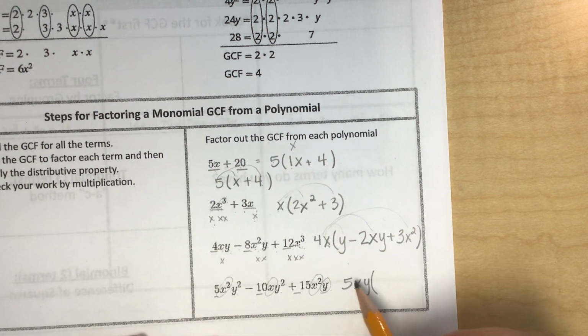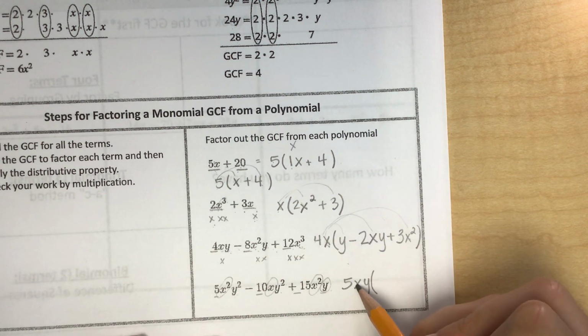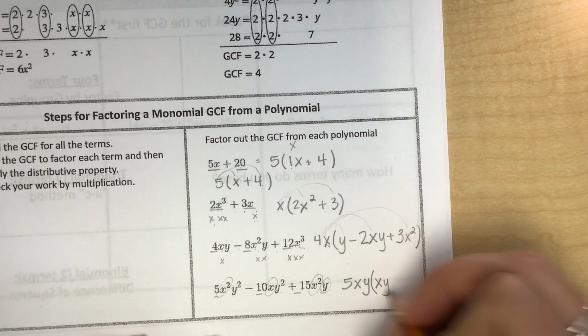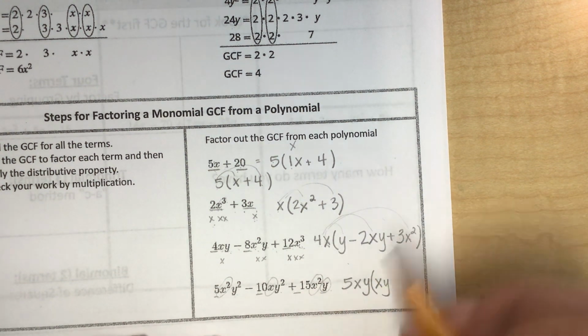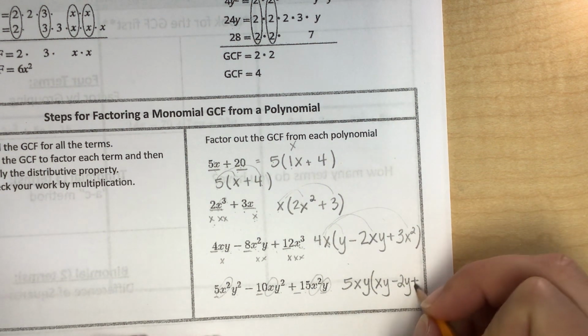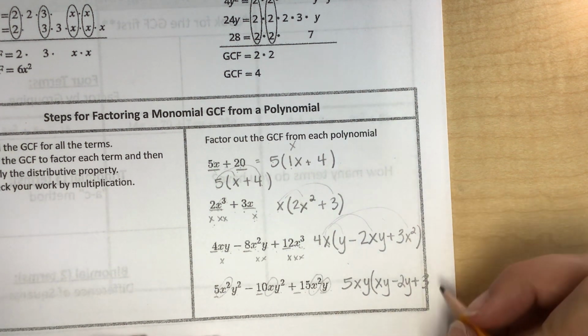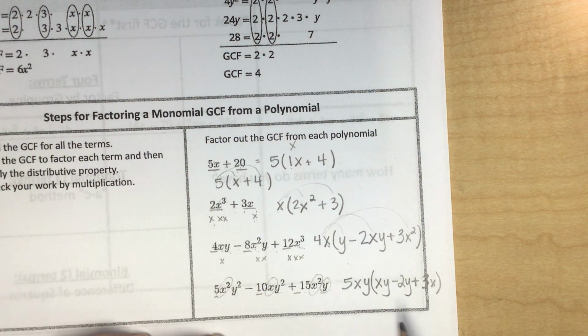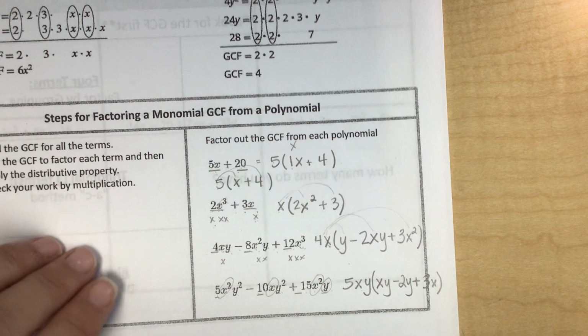All right, and then 5 divided by 5 is just 1. I had 2 x's, I took 1 out, so I have 1 left. I have 2 y's, I took 1 y out, so I have 1 left. Here, 10 divided by 5 is 2. I had 1 x, I took 1 x out. We had 2 y's, I took 1 out, so then I just have a y. 15 divided by 5 is 3. I had 2 x's, I took 1 out. I had 1 y, I took 1 y out, so there are no more y's. So then this is your answer. GCF is literally just taking out what they have in common.